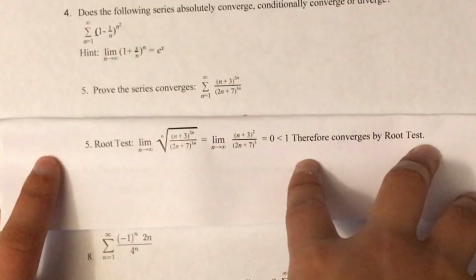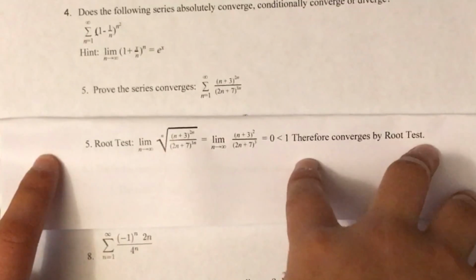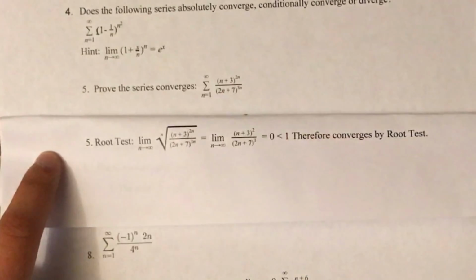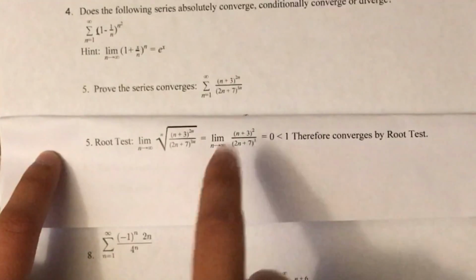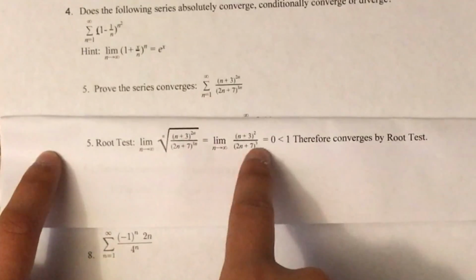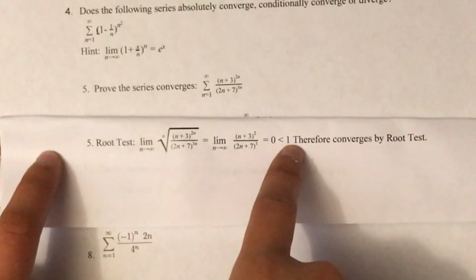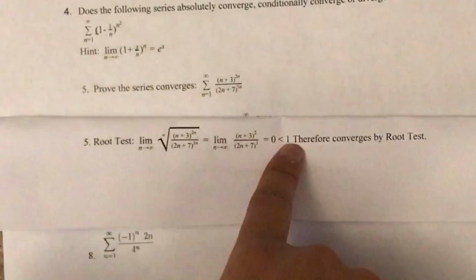For number 5, the root test can also be used. So you find the nth root of the given series, which is n plus 3 raised to the 2n over 2n plus 7 raised to the 3n. And the limit as n goes to infinity is 0, which is less than 1. And therefore, the series converges using the root test.